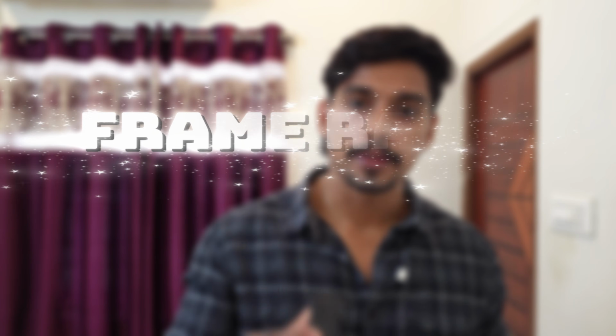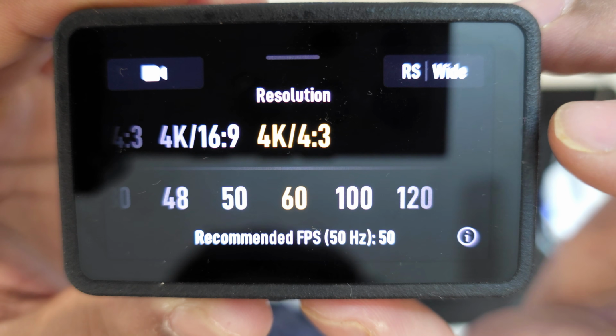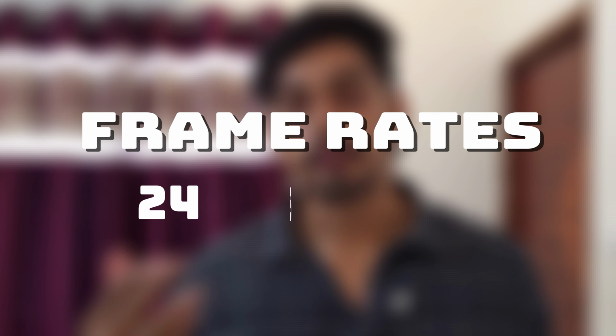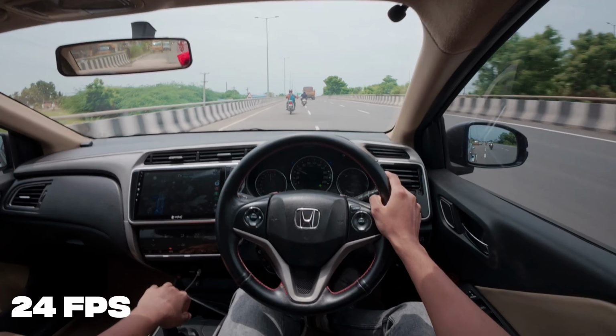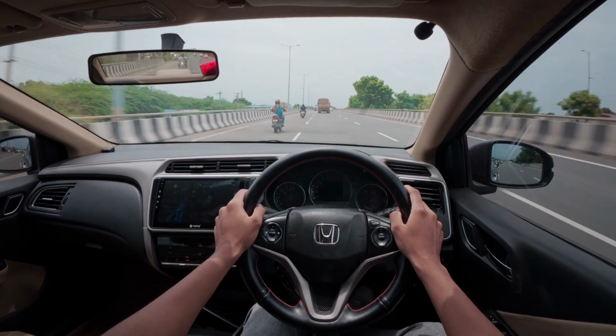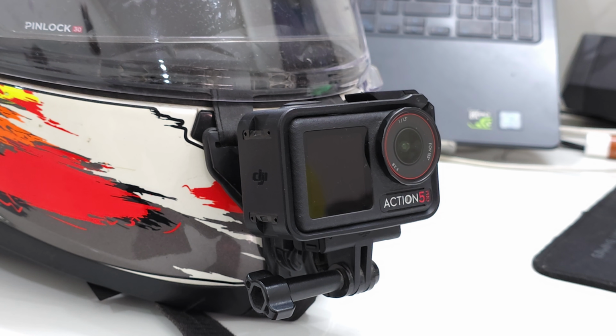We'll start with the frame rate, which is very important. There are basically 3 frame rates that we actually use, which are 24 frames, 30 frames and 60 frames. 24 for motovlogging feels a lot jerky. I tried using 24 frames with this DJI camera and, given the compact size, I think it performs good, but 24 is not for an action camera.